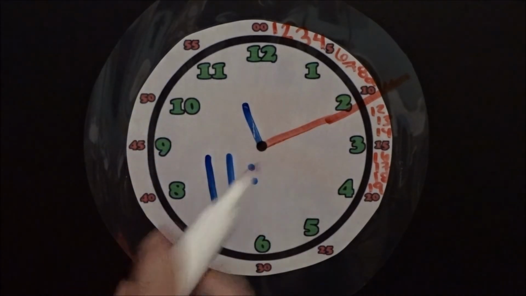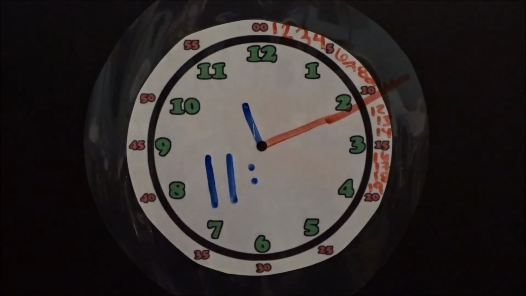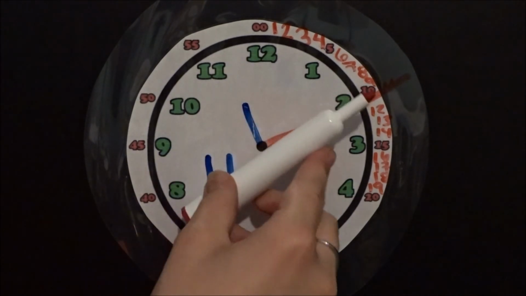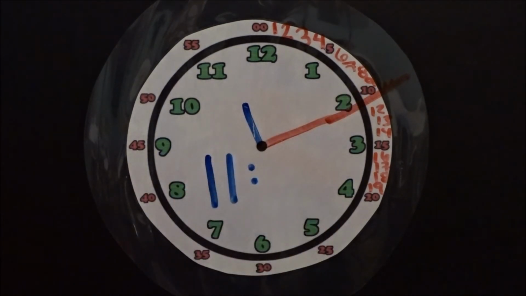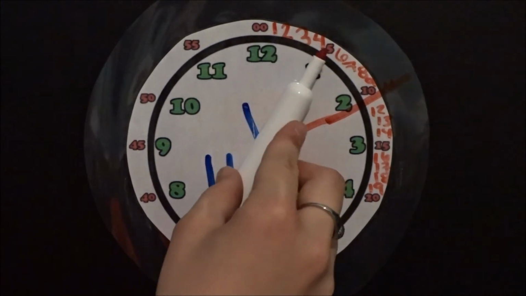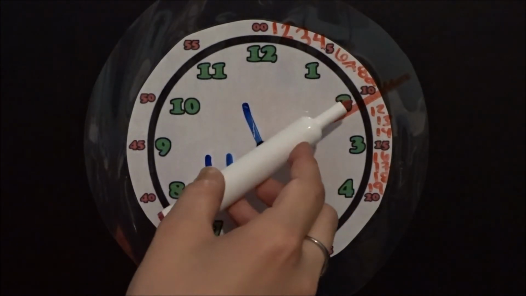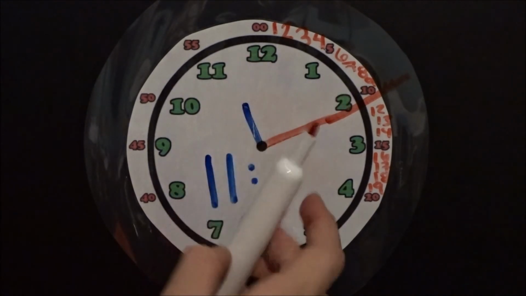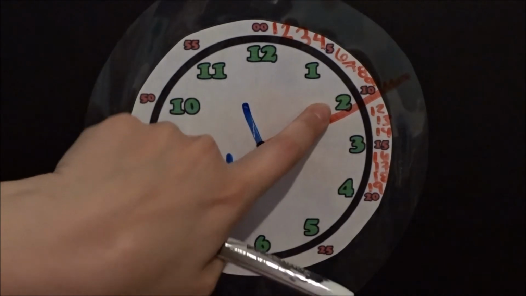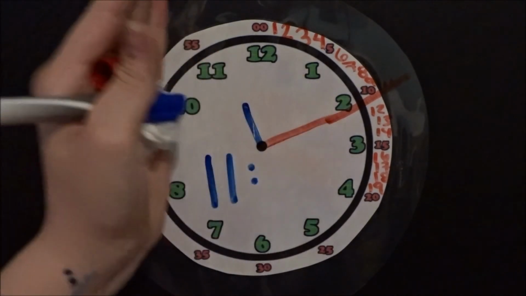But if our minute hand isn't on a number that's exact of 5, then that means that we would just count the number up that we have up to 5. So we know that the 2 is on the left side of our hand, so we've passed that.